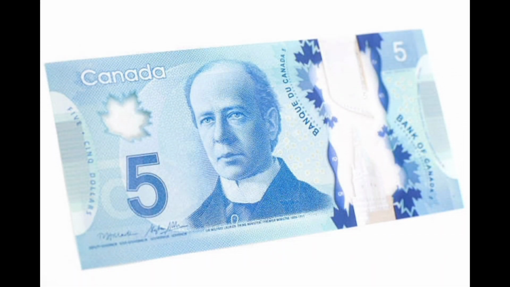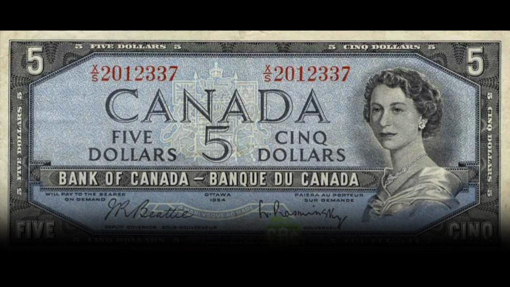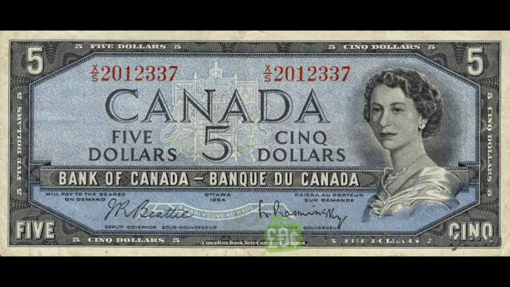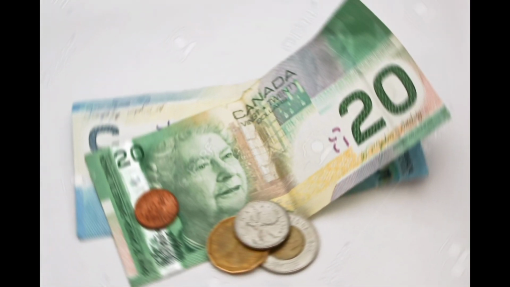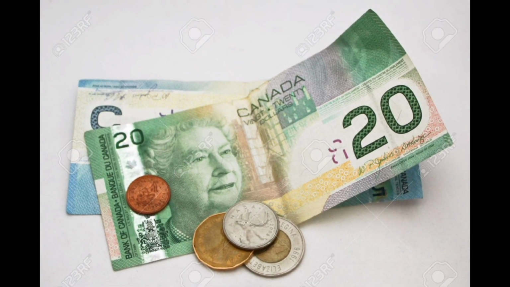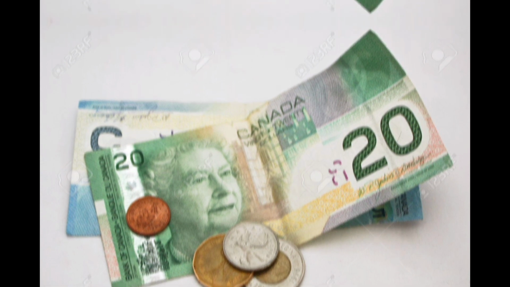$10 bill. The purple $10 bill features a portrait of John A. Macdonald, 1815 to 1891, Canada's first Prime Minister and founder of the nation. On the back, there's a tribute to the cross-country Canadian Railroad, Macdonald's signature accomplishment, and a picture of the Canadian, which is the Vancouver to Toronto train service run by Via Rail, Canada's state-run railway.